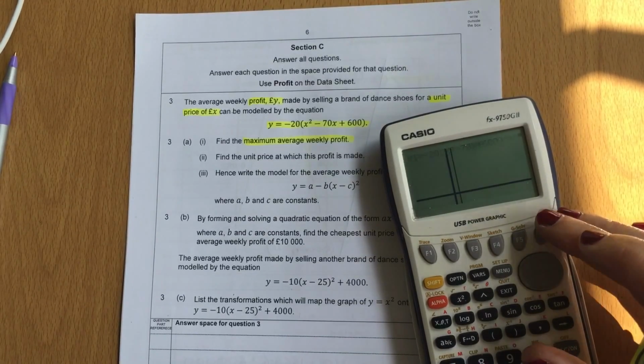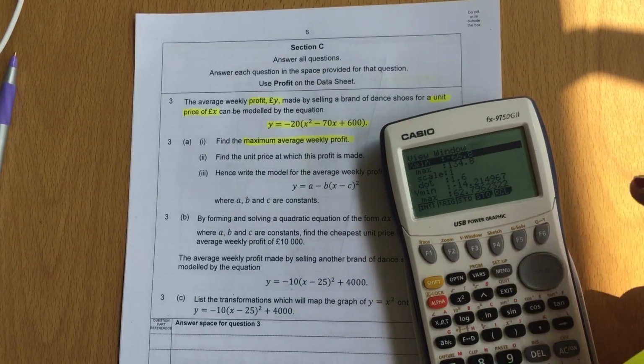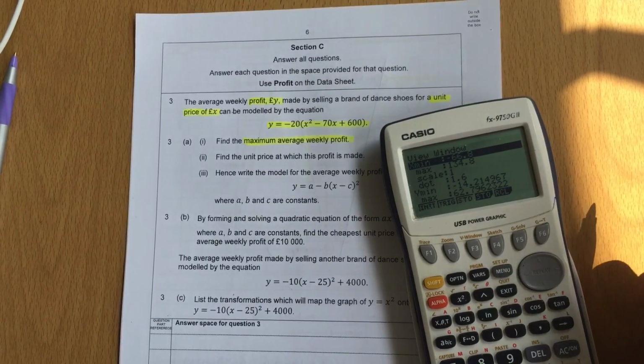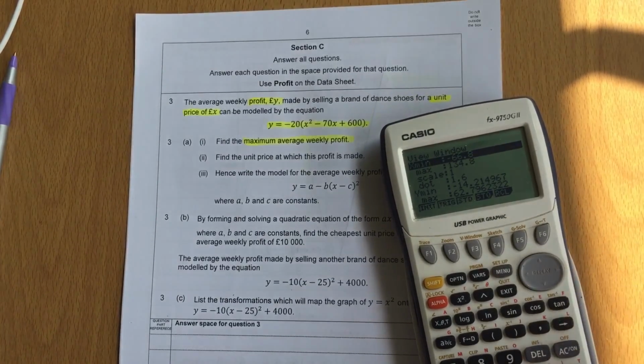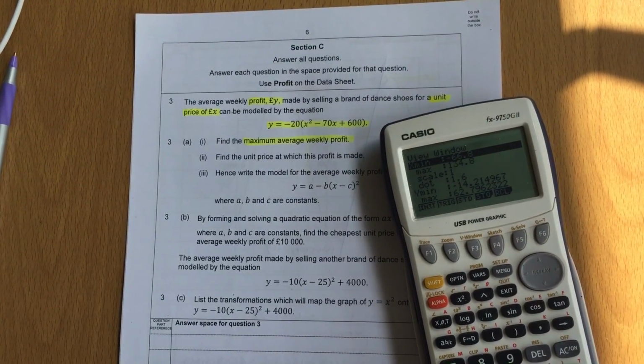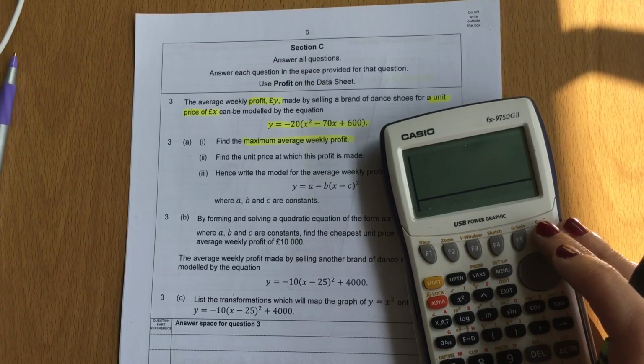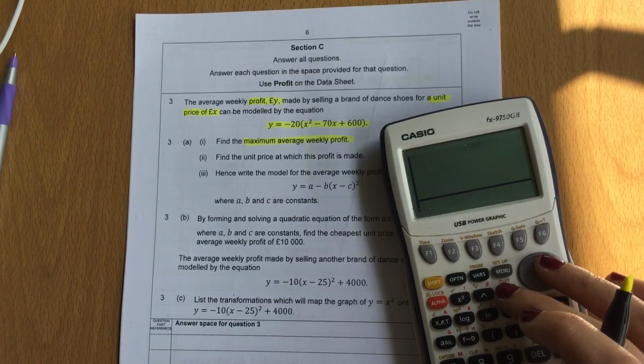So our view window, there is no point in going below 0 for x, because you wouldn't be giving away your dance shoes, and a maximum value, if we put it as 150 initially, we should have a fairly good bet as to what we're looking at.